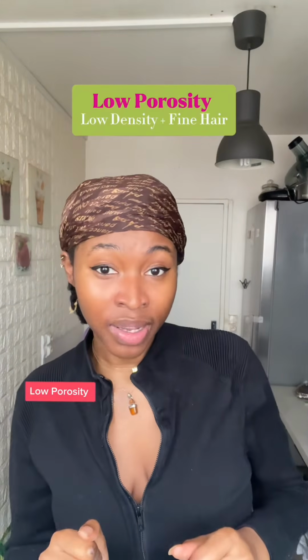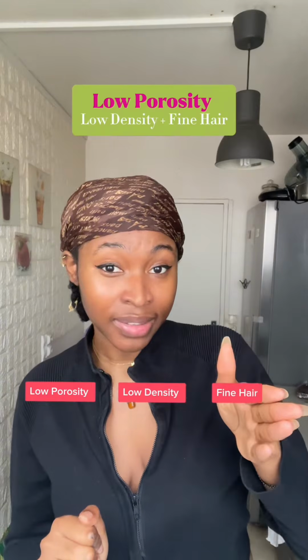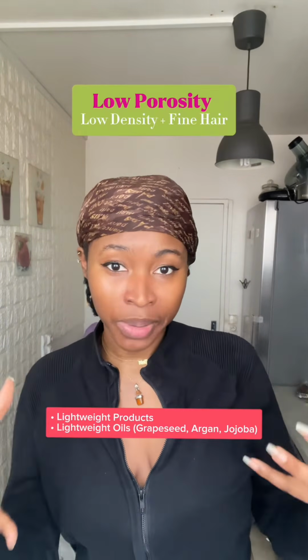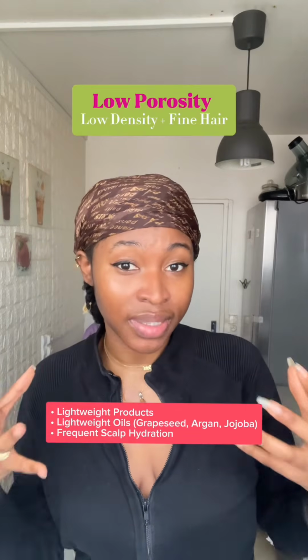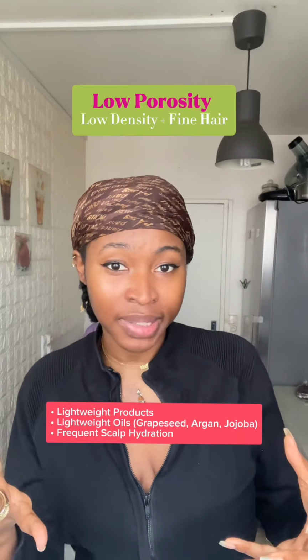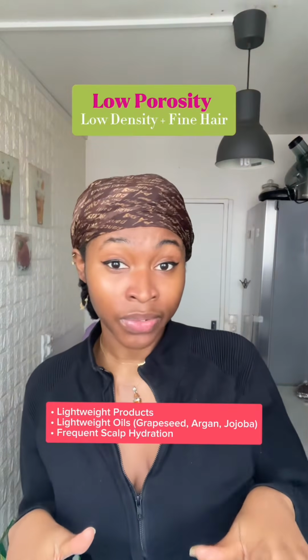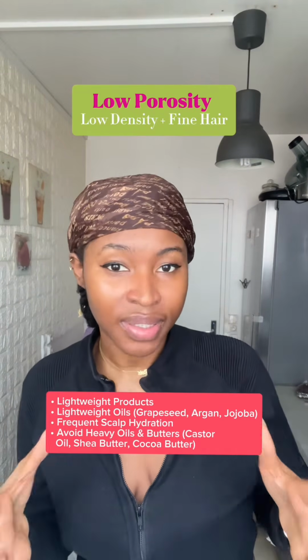If you have low porosity, low density, and fine hair, you definitely want to stick to lightweight products. And because you have low density, your scalp is more exposed. So you want to make sure that you're hydrating your scalp more often with like a hydrating mist or a hair tea in order to prevent your scalp from drying too quickly. You definitely want to avoid heavy oils and butters because they will just easily weigh your hair down.